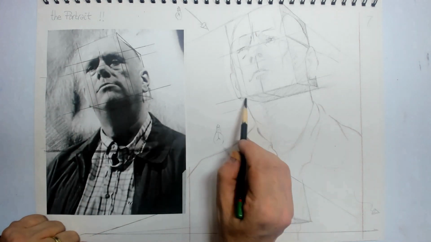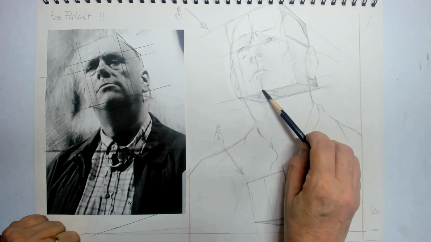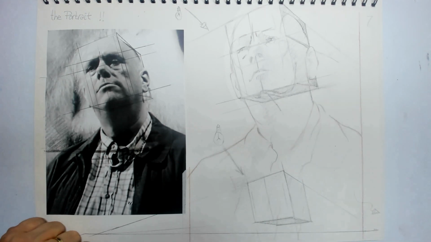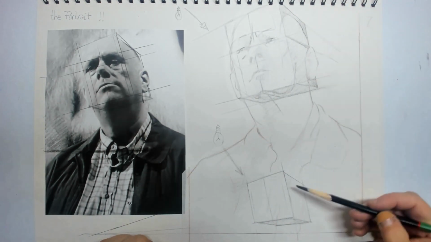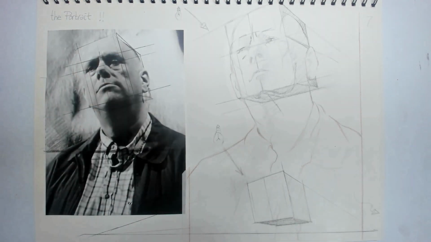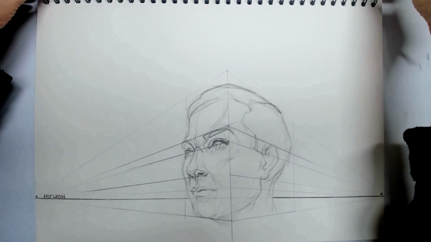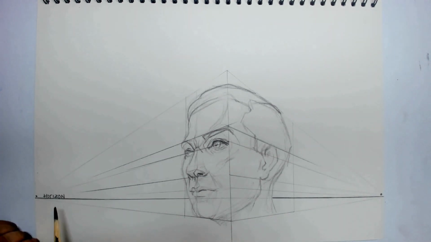And I can actually, if I placed his head in a cube, then I could actually see underneath his jaw. Now this is important to know, that the person that is viewing, the person that took that picture, is lower than the actual person itself.